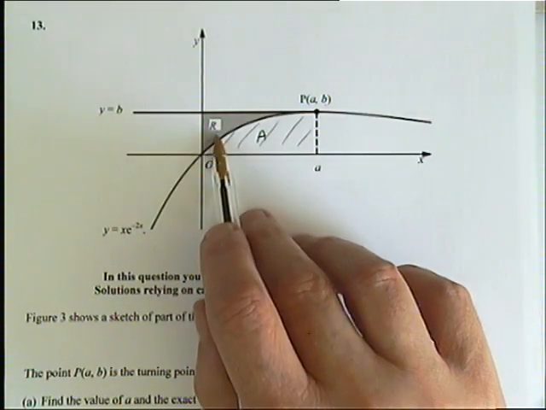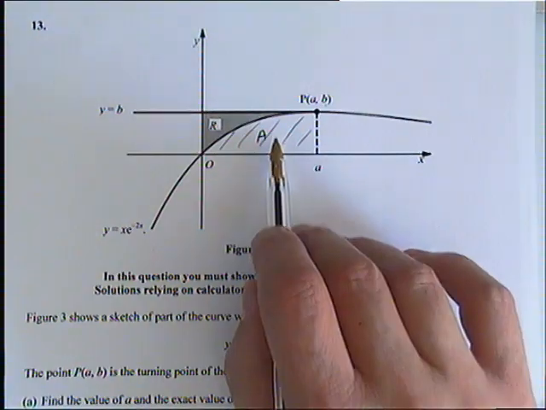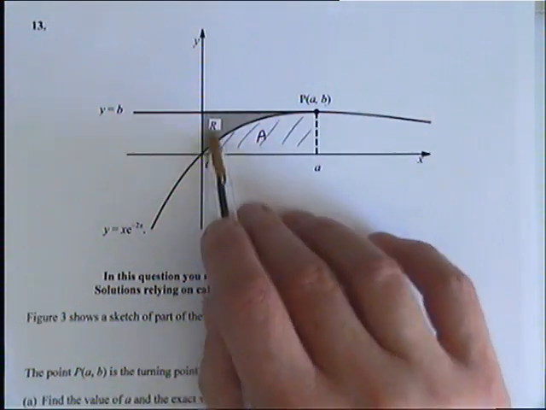Okay, what about part B? Well, part B is asking us to find this region labelled R. Now, my strategy is going to be to find the region labelled A and then take that area away from the rectangle, which is A times B.